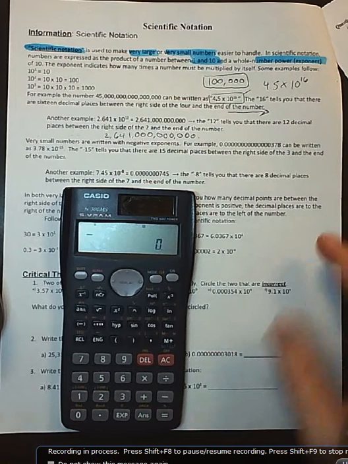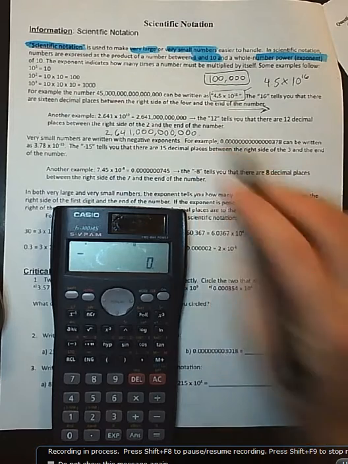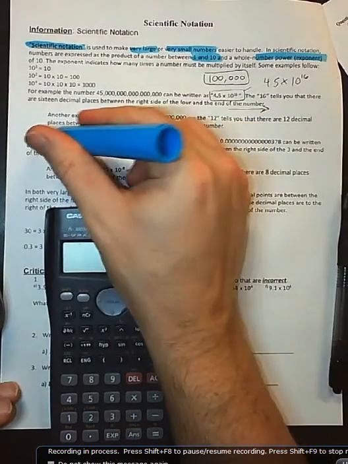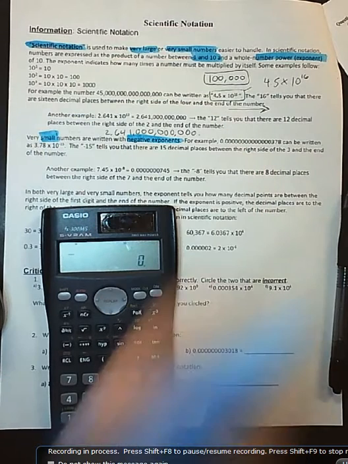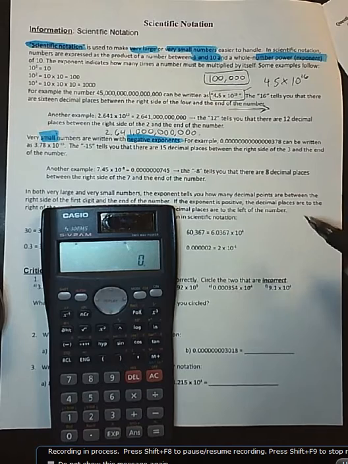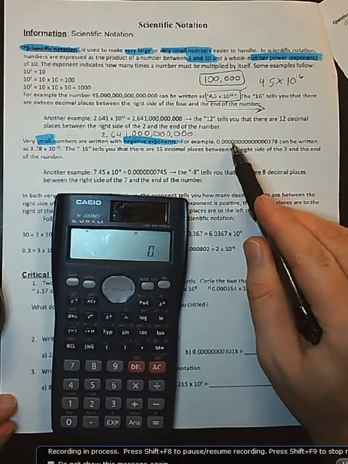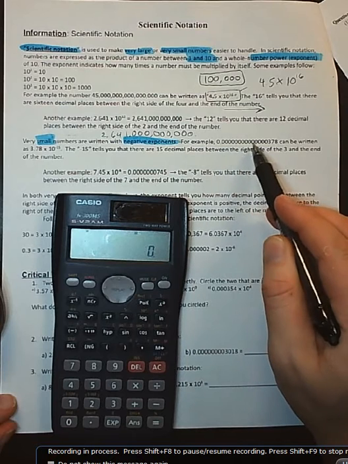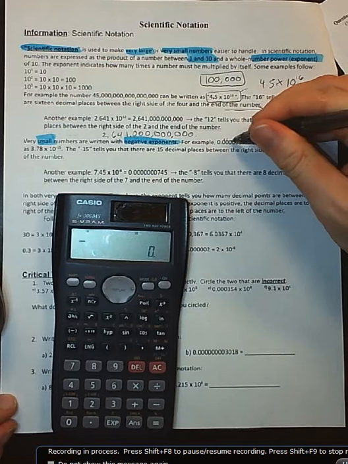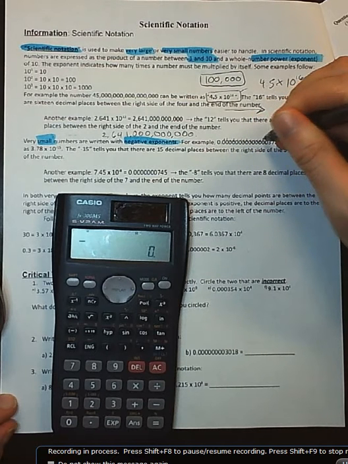All right, next, very small numbers are also written with negative exponents. Negative are small. And we will have lots of small numbers because we'll have things that we're going to weigh out. So if we want to write out 0.000000000000378, we count 1, 2, 3, 4, 5, 6, 7, 8, 9, 10, 11, 12, 13, 14.